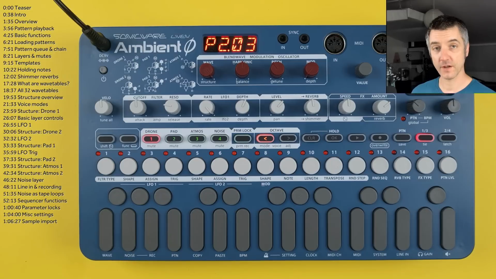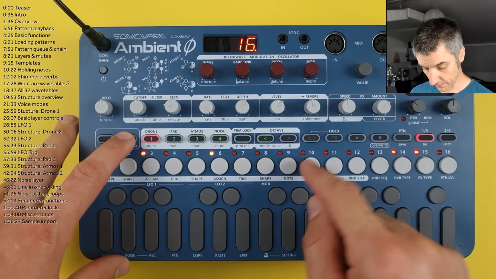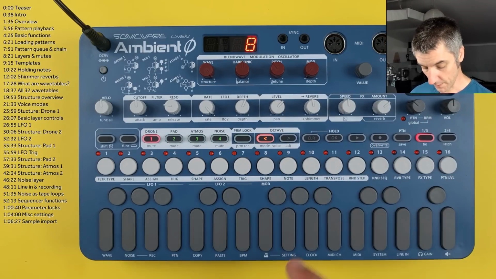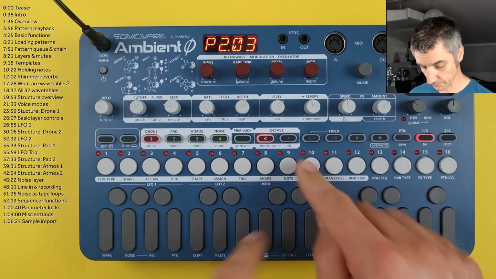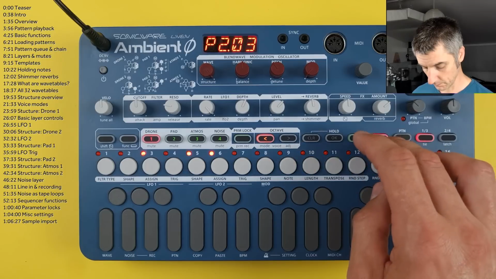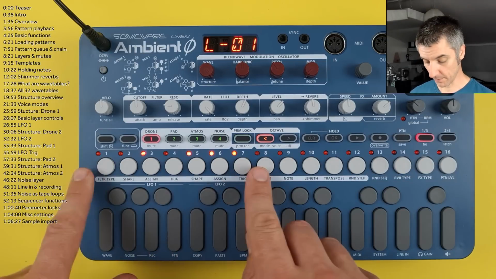We have a sequence extend function too. So let's just shorten that length down again. Let's make it 8 steps. And I'm going to record something in those first 8 steps. So as you can see, those 8 steps now contain notes.